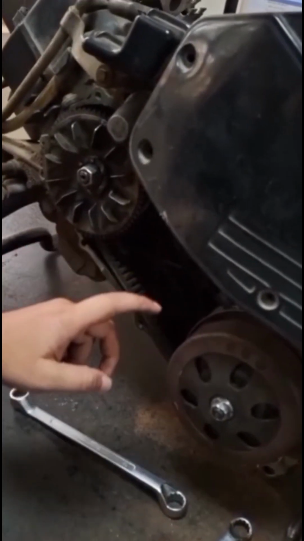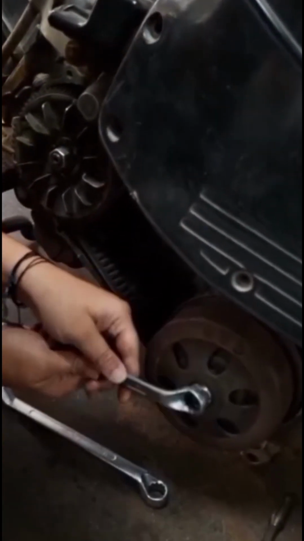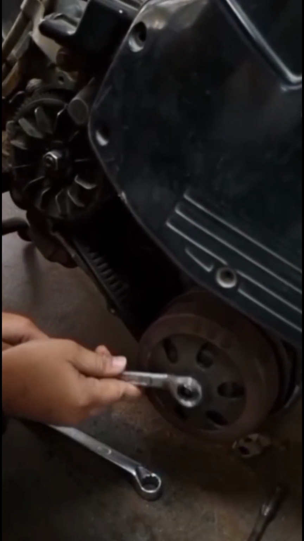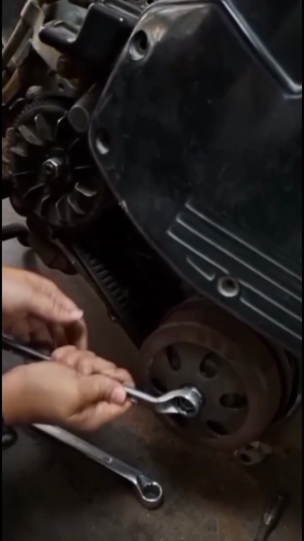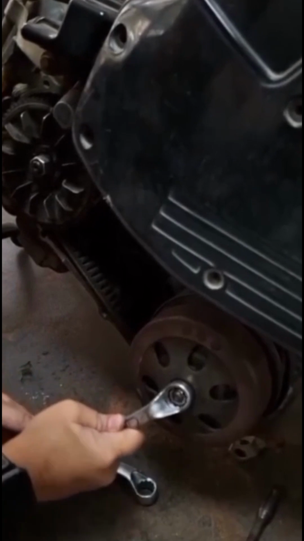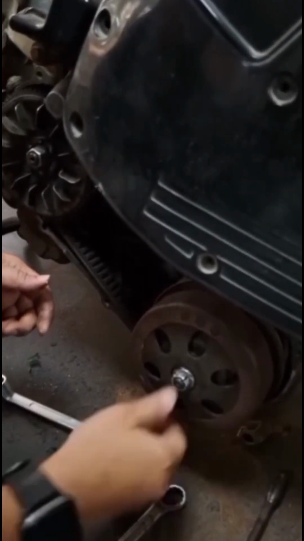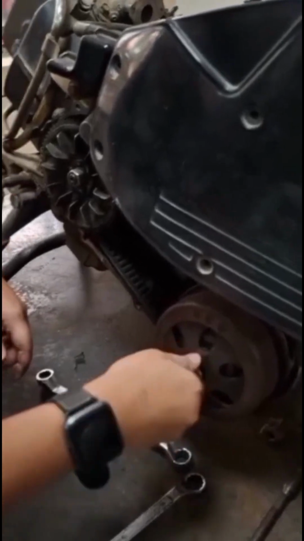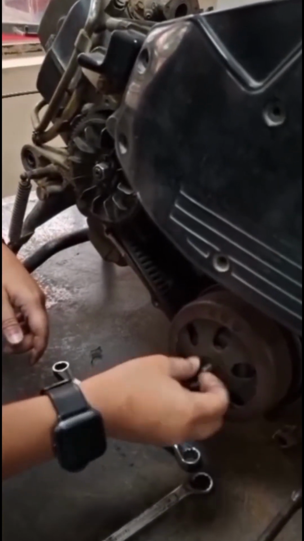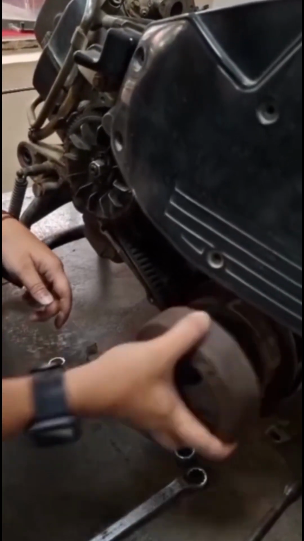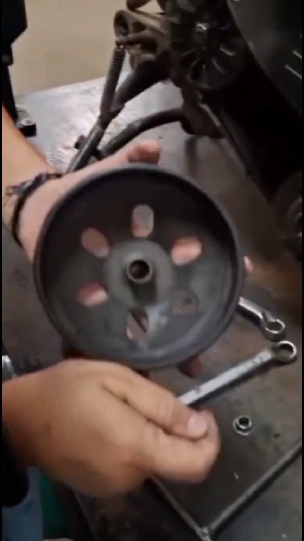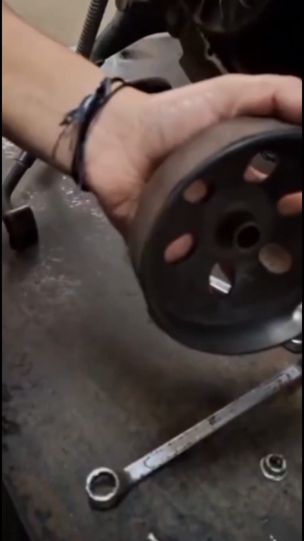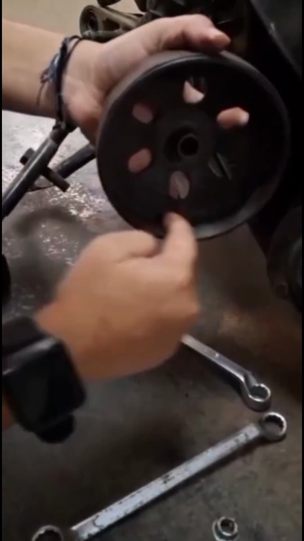To see how they engage, let us see what's inside. This is the cover, and you have a lining where this will be in friction with this.